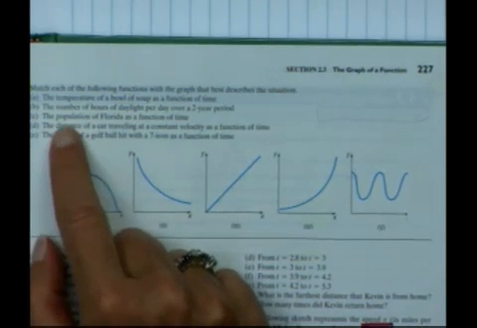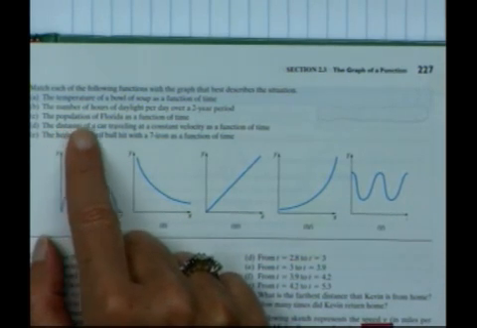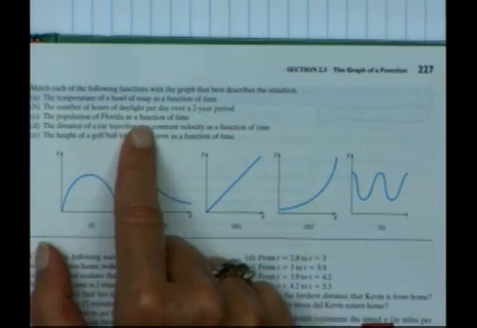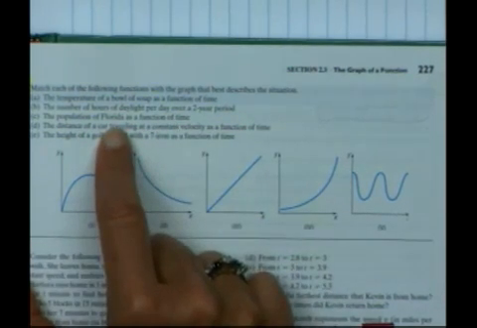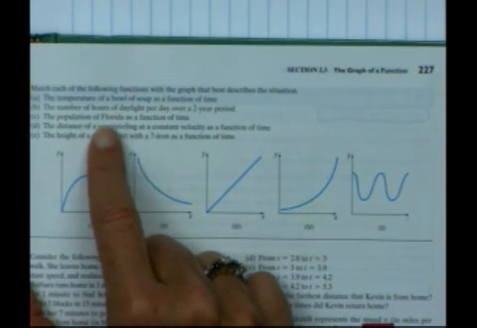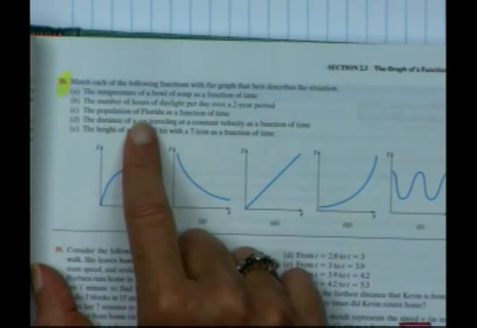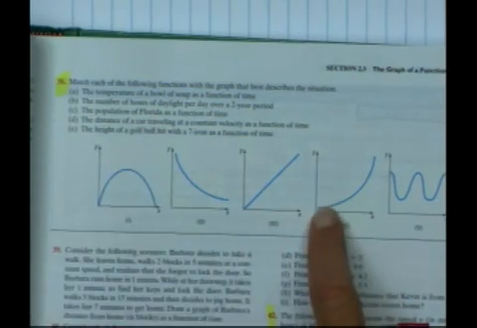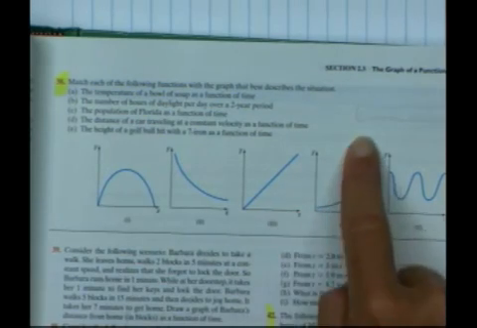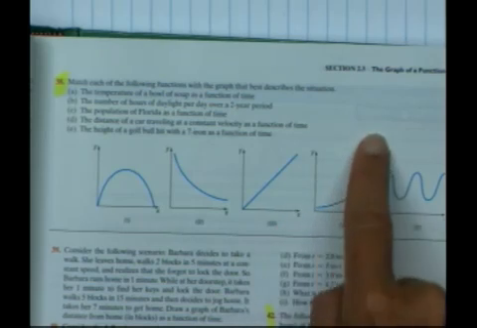Okay. C, the population of Florida as a function of time. Now we're assuming, you have to make some assumptions here, that there's been no hurricanes, no disease or anything like this, and this is the ideal situation. What do you expect to happen when you got population growth? You expect it to grow exponentially? All right, so we're going to assume nothing's happened in Florida. Okay, everybody's healthy and reproducing.